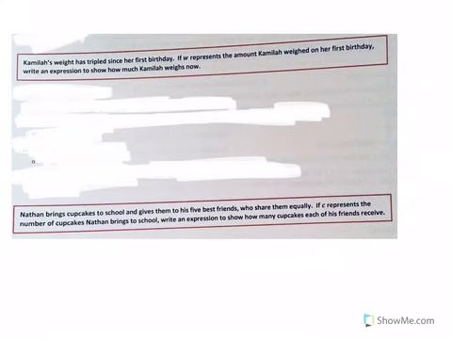Camilla's weight, we're at this top one, Camilla's weight has tripled since her first birthday. If W represents the amount Camilla weighed on her first birthday, write an expression to show how much Camilla weighs now. So first things first, we're going to underline the keywords: tripled, right? Since her first birthday. That looks like that's the only mathematical term. Triple means multiplication, but a specific multiplication equation, right? It means times 3. So if something triples, that means you've multiplied it by 3.